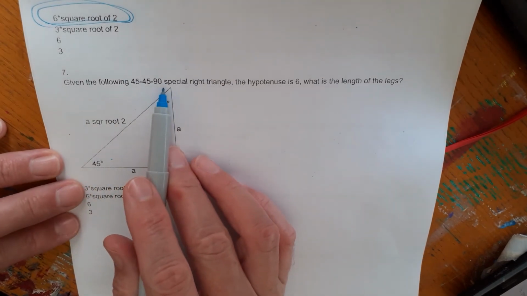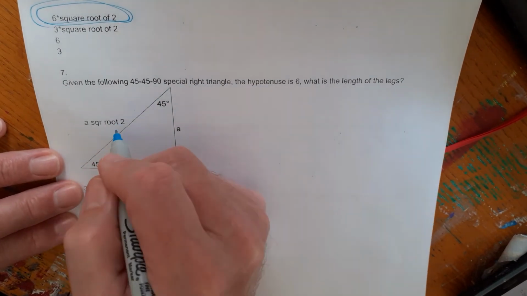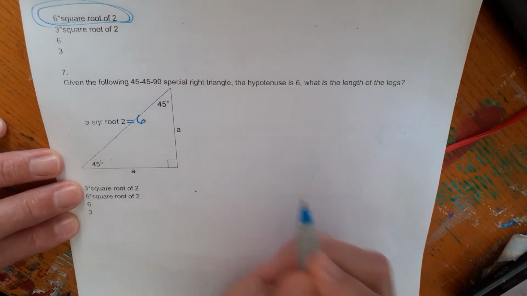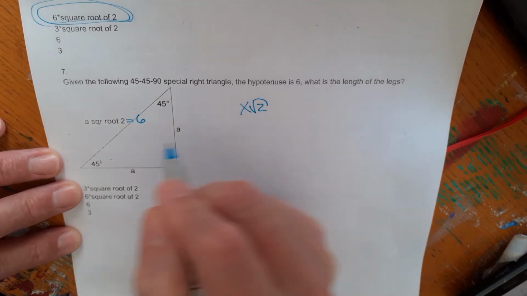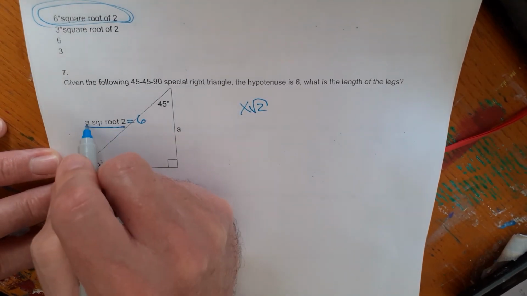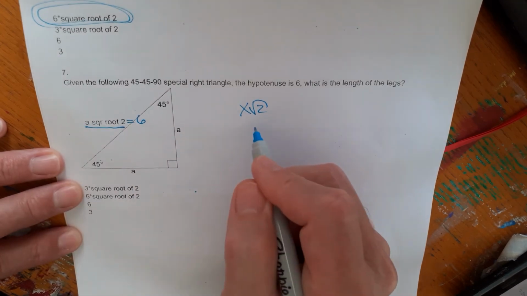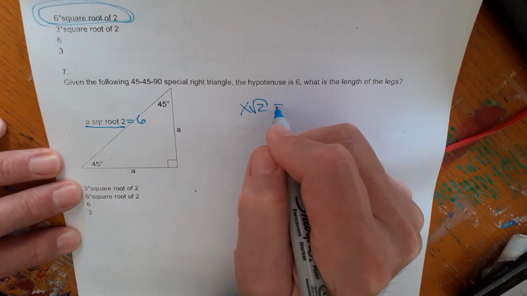Given the following 45, 45, 90 special right triangle, if the hypotenuse is 6, so now we're saying this equals 6, and I'm going to put it back in terms of x because I like it when solving. This says x square root of 2, that's what that says right there, and it's an a, but I'm going to change it to x because my a's start to look like 9s. I'm going to say this equals 6.